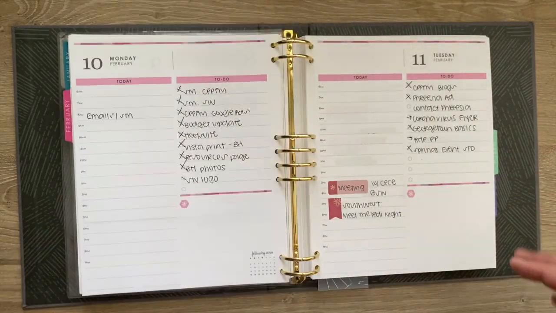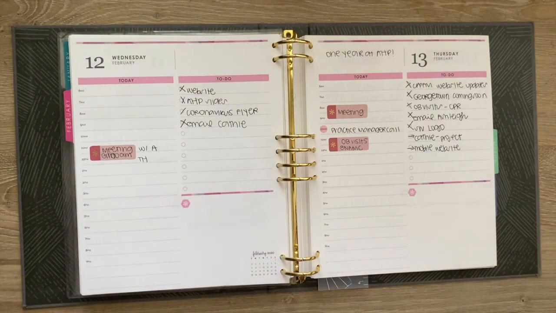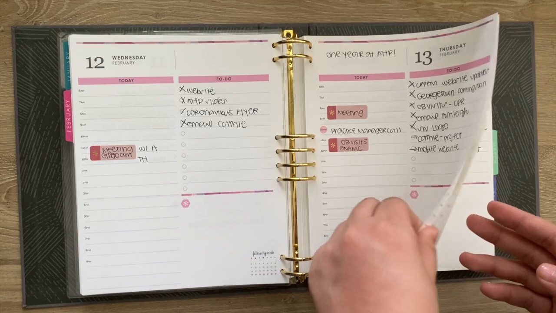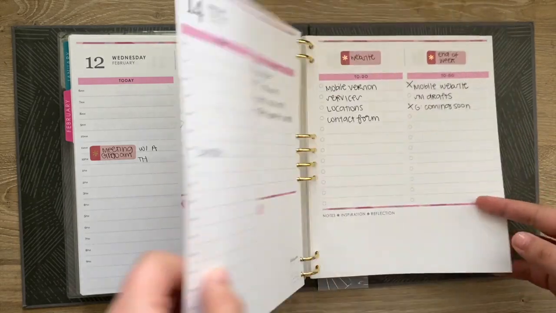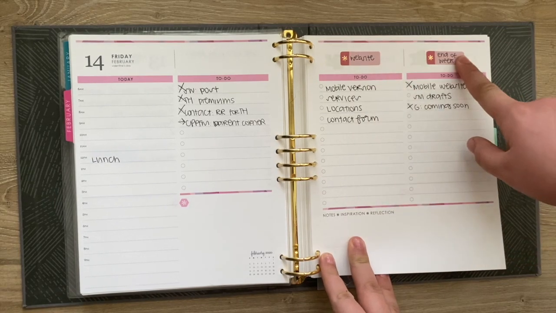But that's how I use the weekend pages in here. Other than that, I just mark all my different meetings and events, and I go anywhere between using stickers and not using stickers. Lately, it's just been not using stickers because everything's been very busy and crazy. But like here, you can see I did website updates, and then I have my end of the week list.